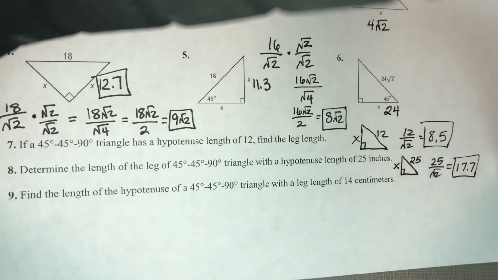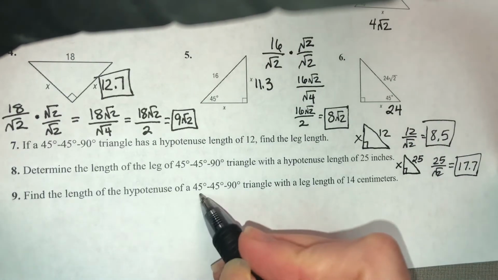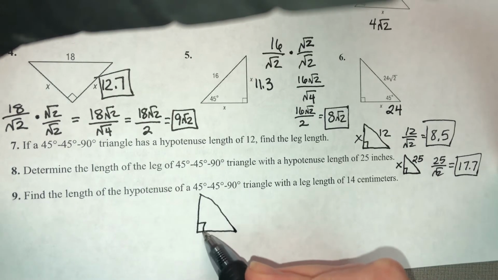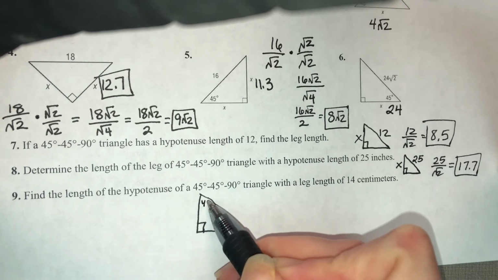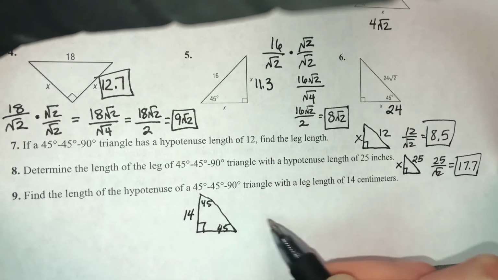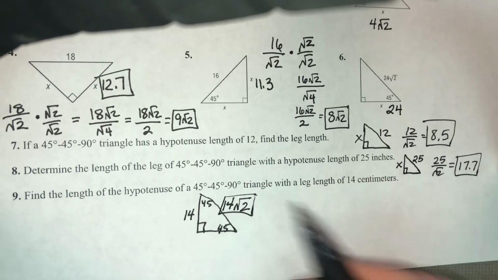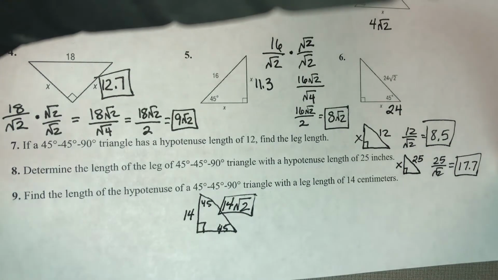And now this last one, find the length of the hypotenuse of a 45, 45, 90 triangle, with a leg length of 14. Well, the hypotenuse is going to be 14 multiplied by the square root of 2. And that one is done.